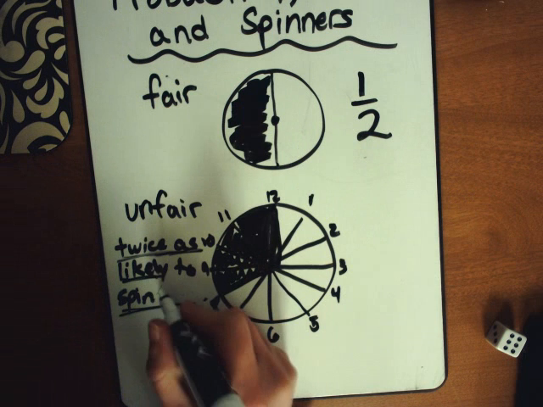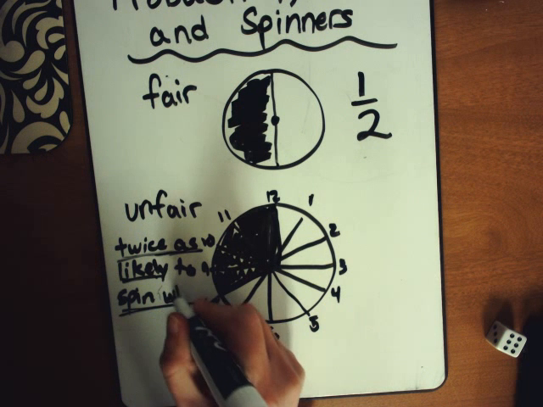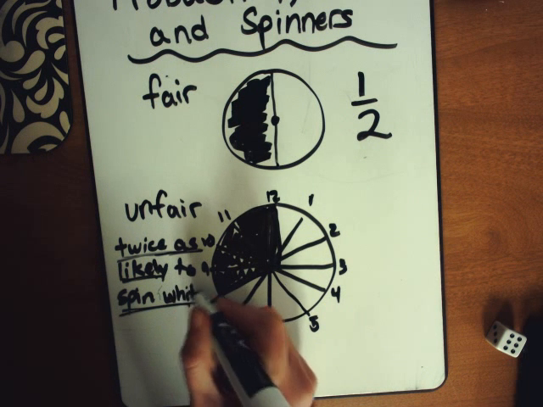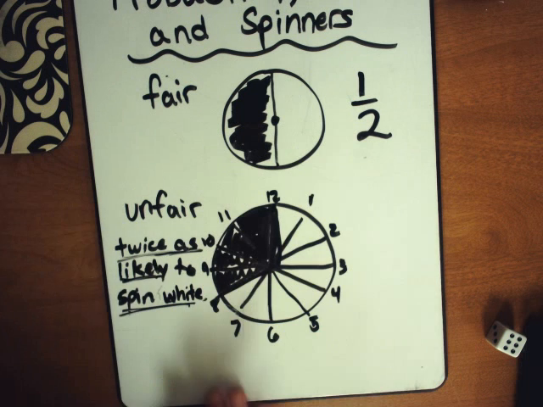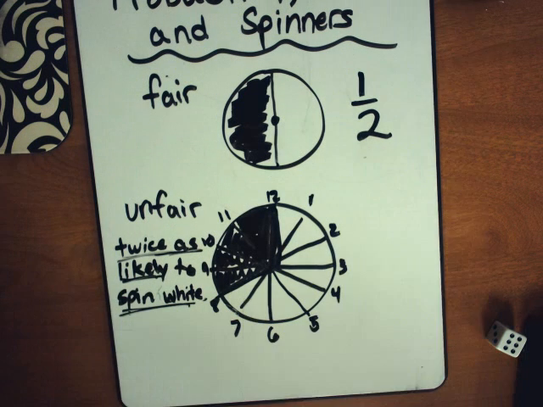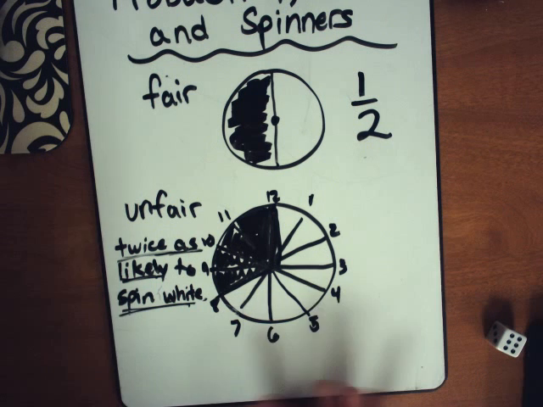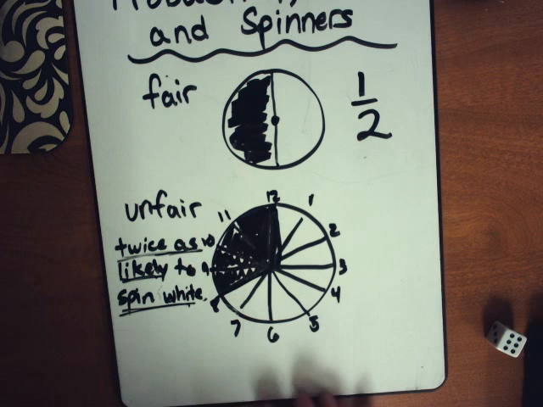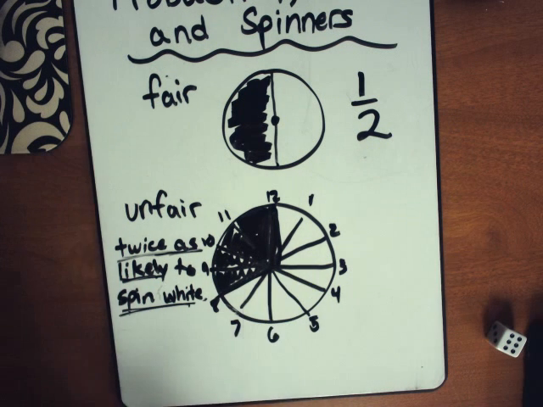My fault. You should have colored in those other pieces. So I'll change this here, because there's twice as many white on that spinner as there are black. Okay, so I'm going to do another one here, just one more. Go ahead and pause right here if you need to jot that down, and make sure that you change that black to white if you wrote that down, because that was my mistake.